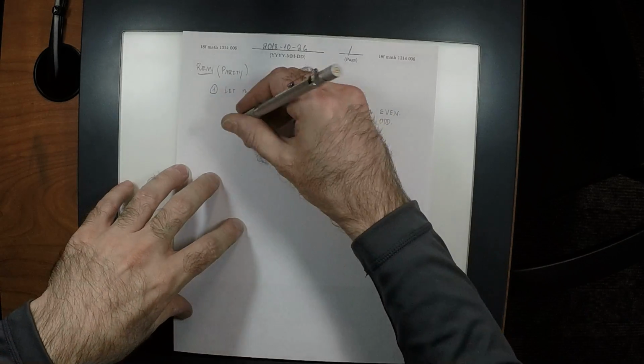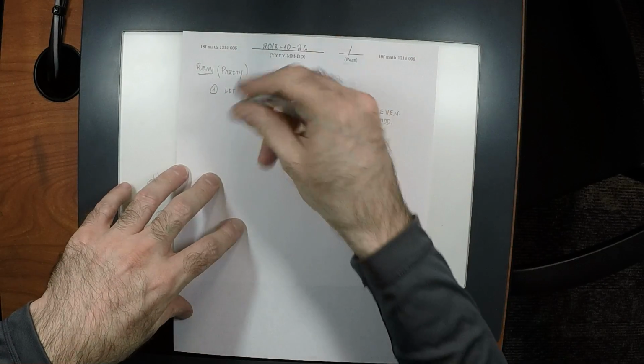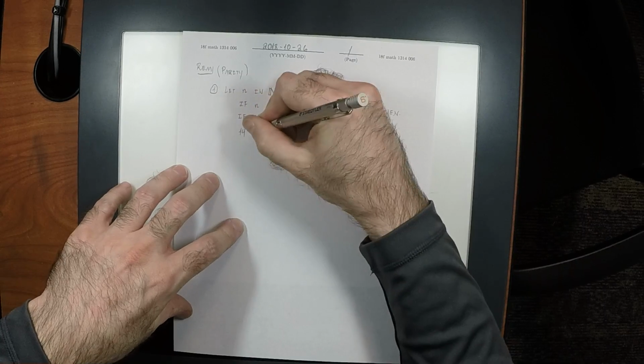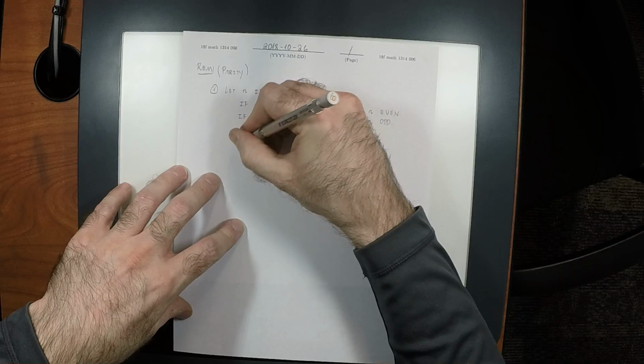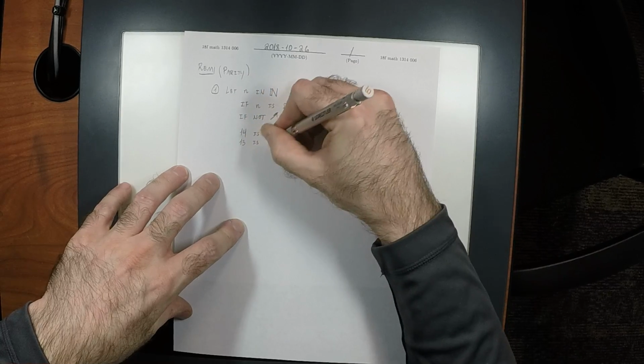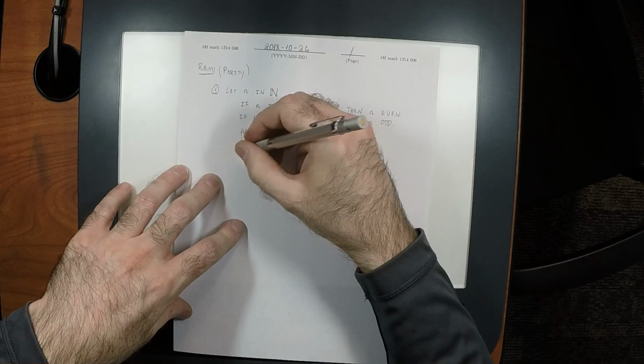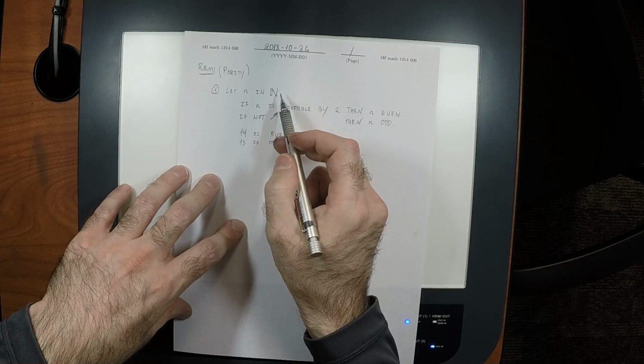For example, let's write down the things that we said. We said that 14 is even. 13 is odd. And we're saying this about naturals.